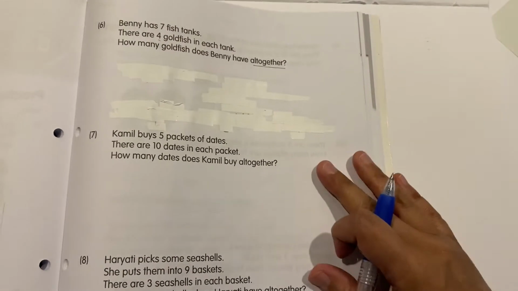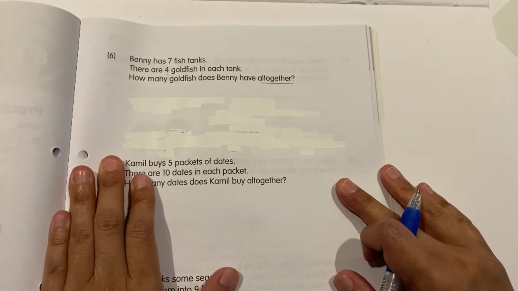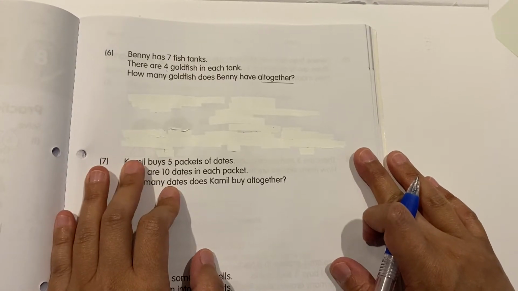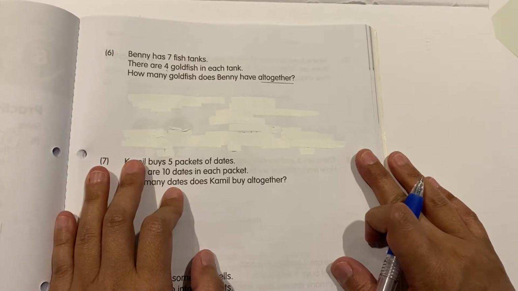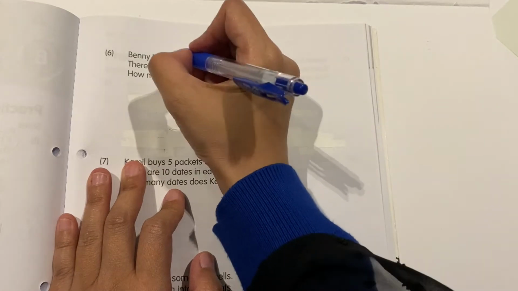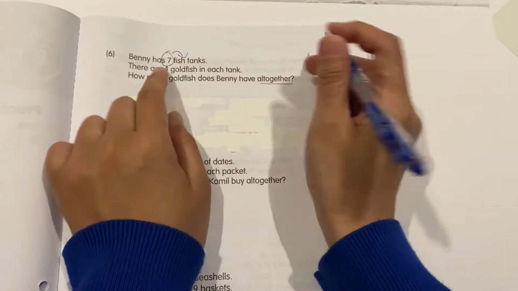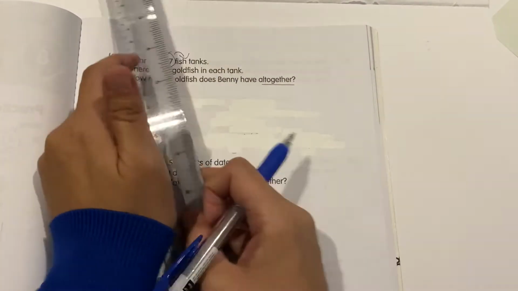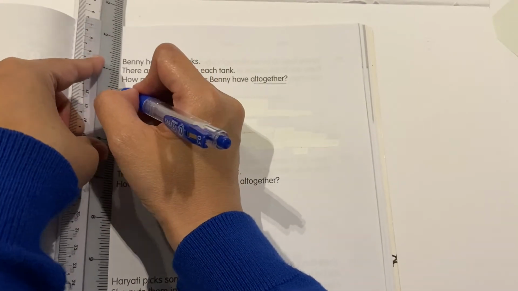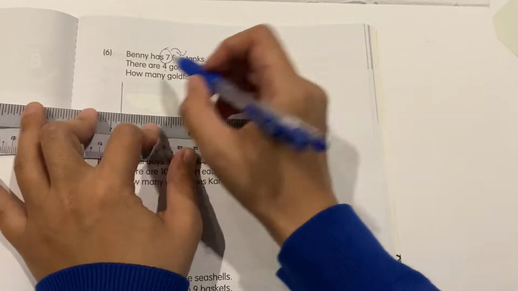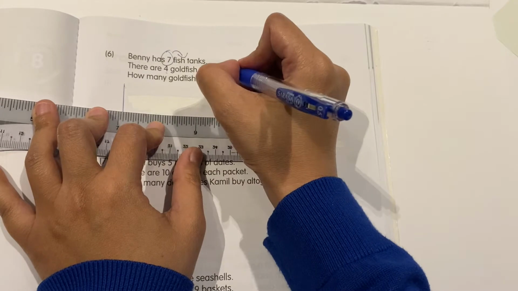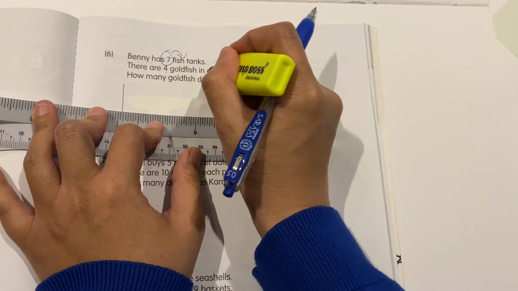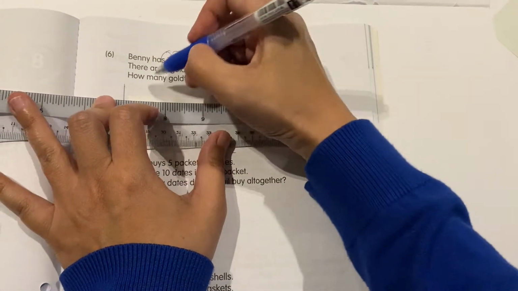Okay, all right, question 6. Okay, let's see which is the grouping and which is in each group. Benny has 7 fish tanks. Okay, fish tanks. Fish tank is your groupings. So there are 4 goldfish in each. Again, the word each means one tank, there's 4 in each.